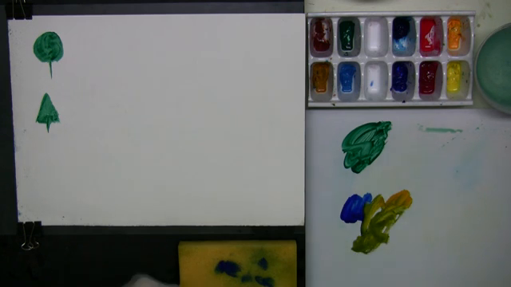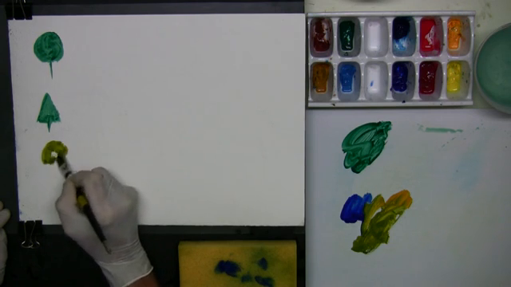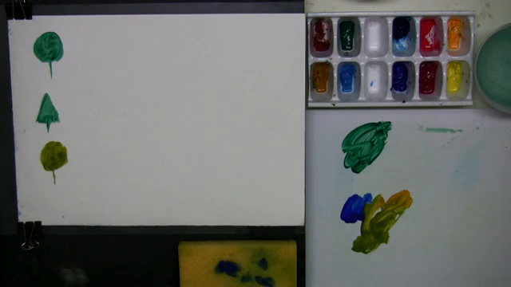Now we have a green that's sort of a much more natural kind of green. That's one way to go.